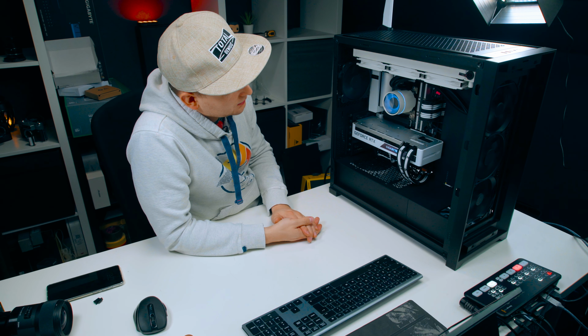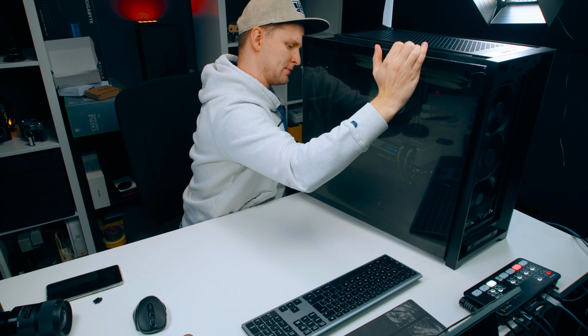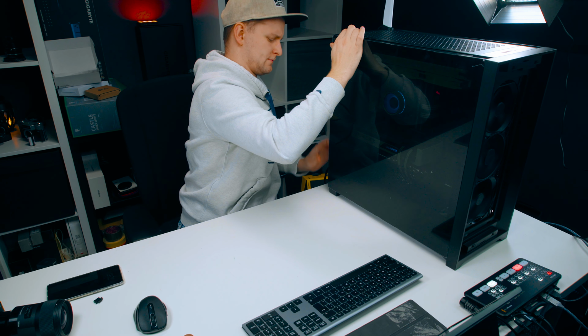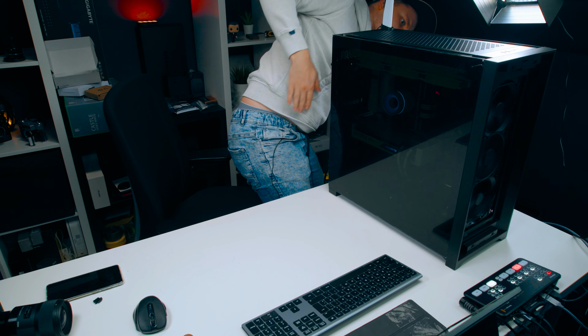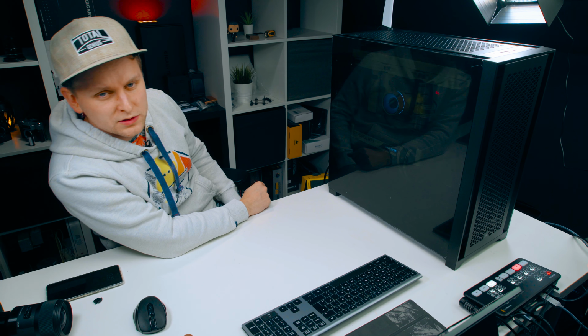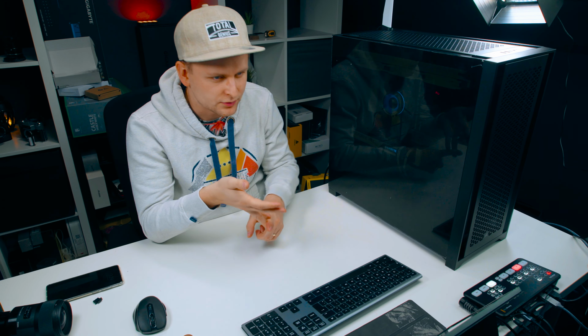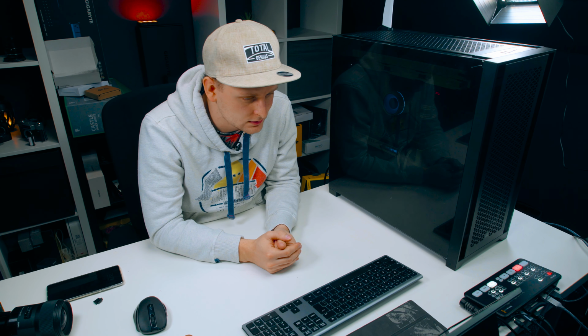Now the last thing to do is to put the panels back on. Okay, and boom, would you look at that? Perfect. We have created an absolute beast from the beginning, from boxes all the way to running through some troubleshooting and seeing what could be wrong. Why is it not running? Why are we getting blue screens?